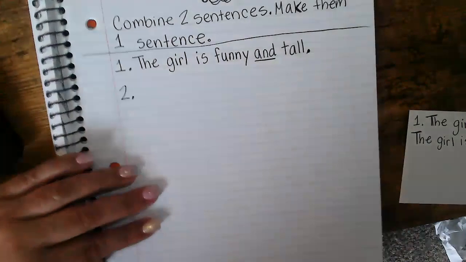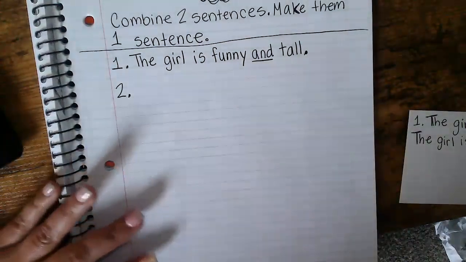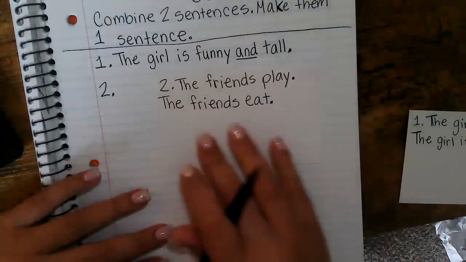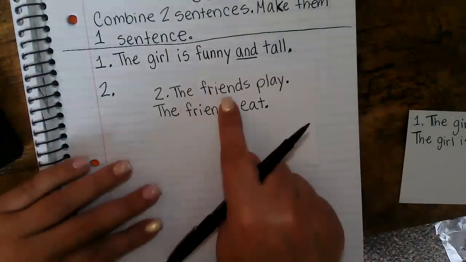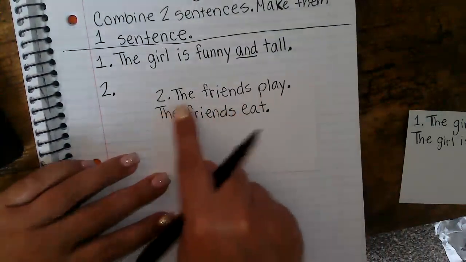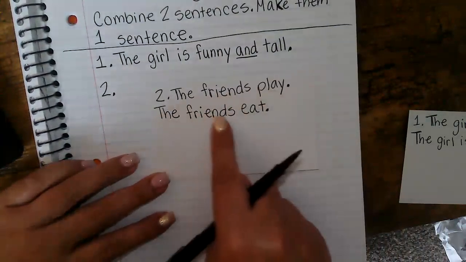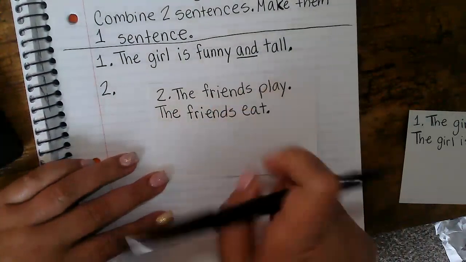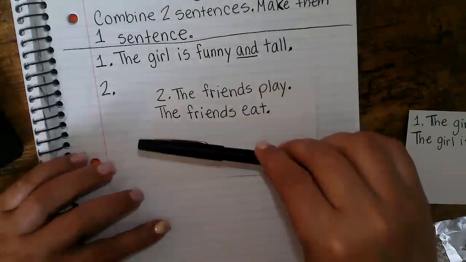Number two, there's going to be a total of five sentences. And you're going to see if you could do this by yourself, okay? The friends play, the friends eat. The friends play, the friends eat. How would I combine these two sentences to make them one sentence? Raise your hand and someone will call on you.